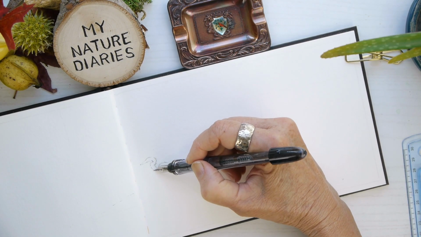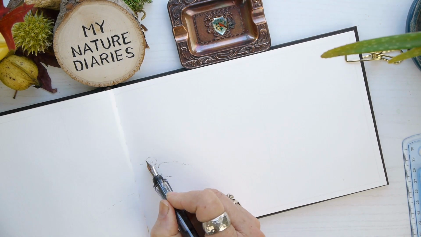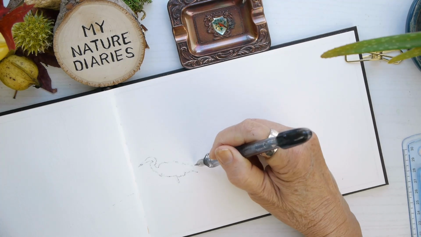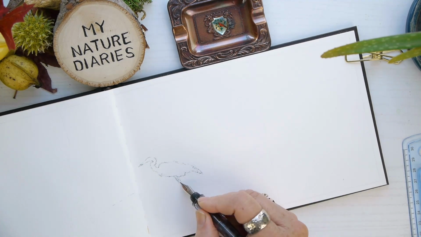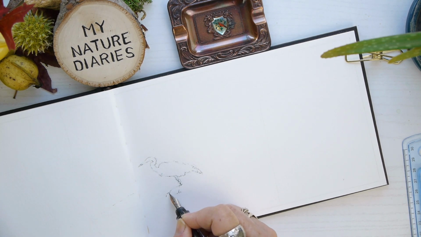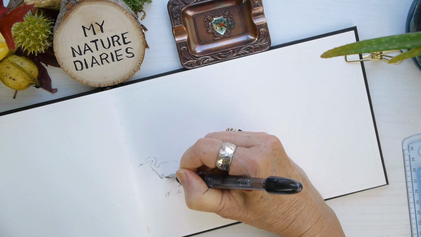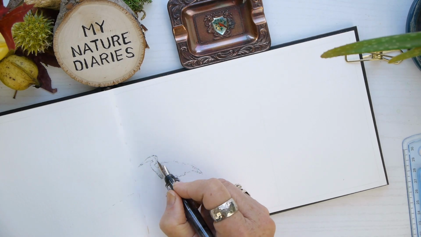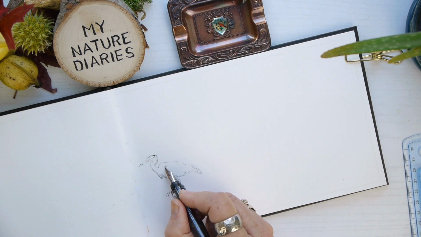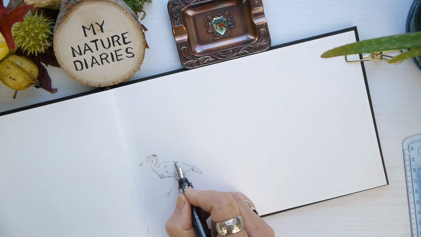Next up, I am sketching in with my fountain pen this great blue heron just to share a few thoughts that I had about it while we were walking along the edge of this fishing pond. One of the great things about storytelling in your nature journal is the fact that you can journal the same animals and plants over and over again because we're using a different kind of format.